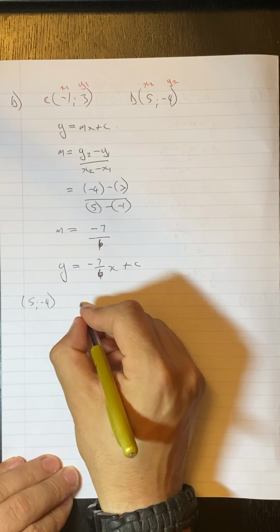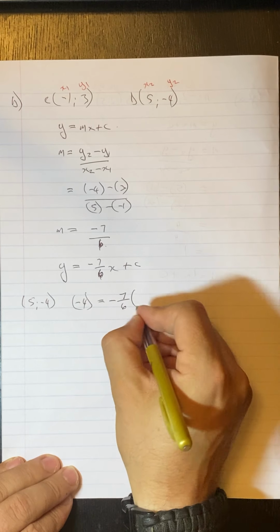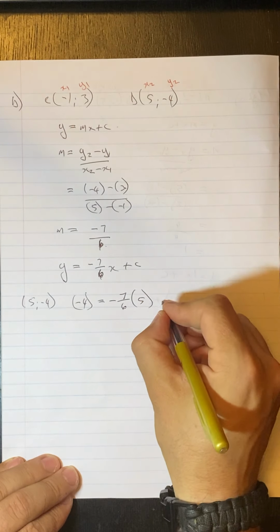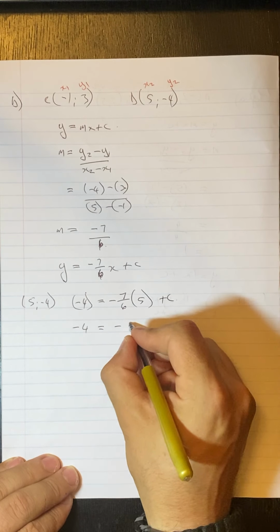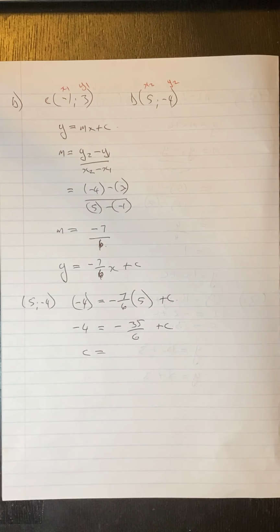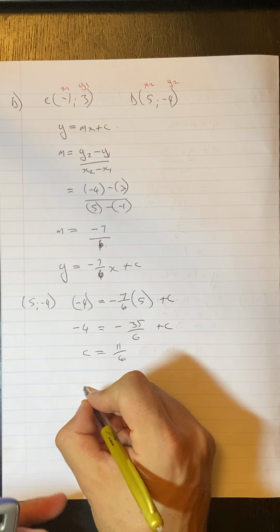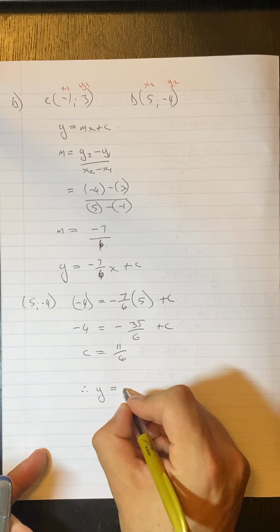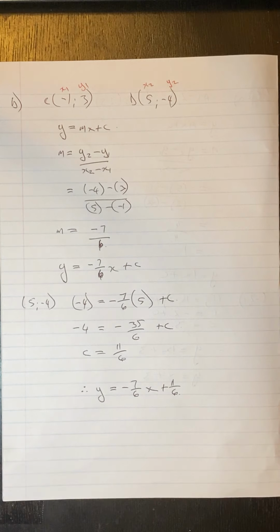So our y value is -4 and our x value is 5. So we get here -4 is equal to -35/6 plus c. Take this to this side and you work out what c is. You will get 11/6. Therefore, the equation of this line is y is equal to -7/6 x plus 11/6.